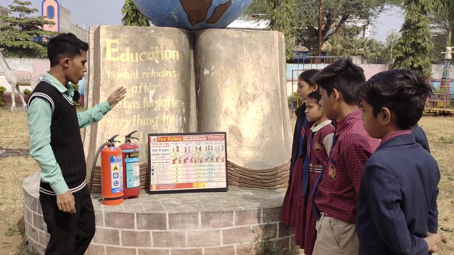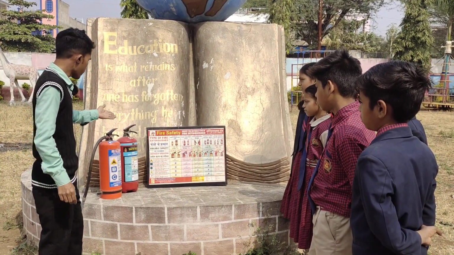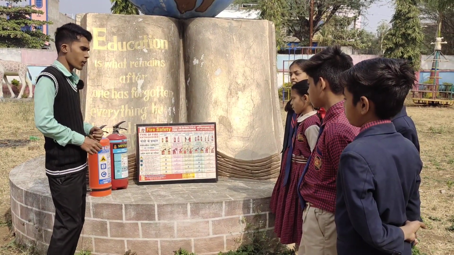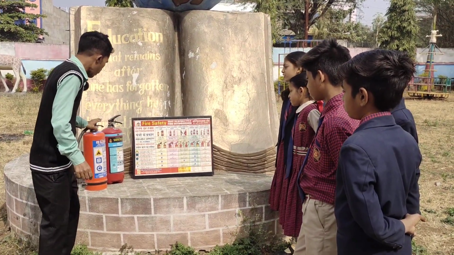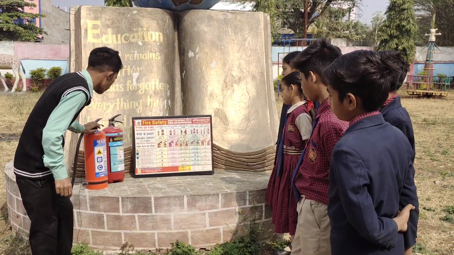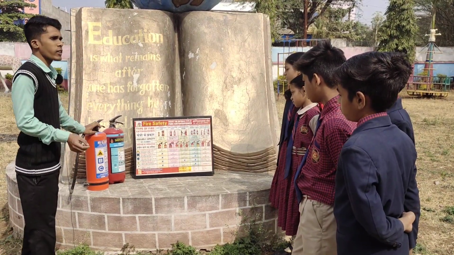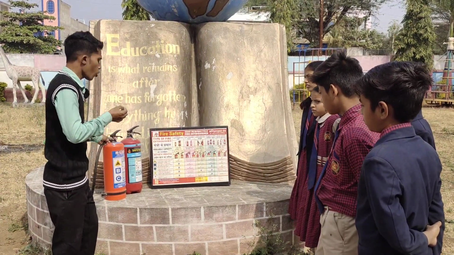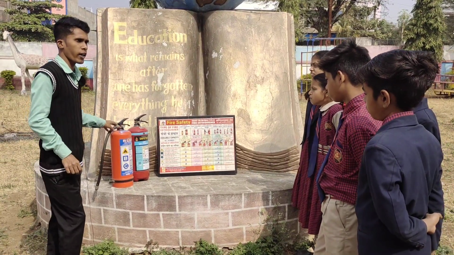So now we are going to learn by looking at this when we can use this kind of fire extinguisher. There are different categories of fire extinguisher. So number one, everybody look this side. It is telling organic material, i.e. wood, paper, rubber, plastic and cloth, etc. So when fire takes place on solid objects, the small objects, at that time we can use such a fire extinguisher.